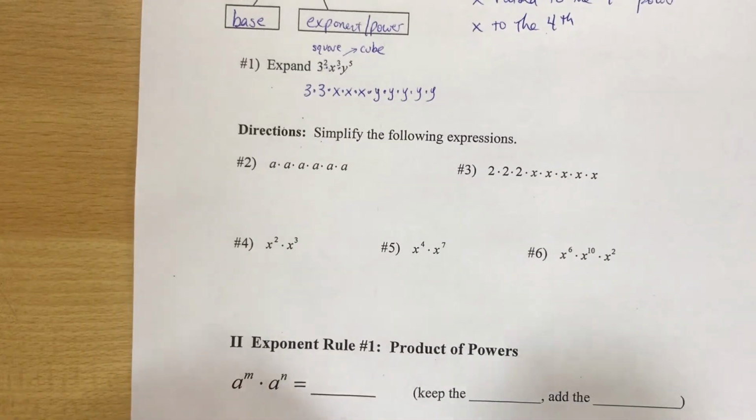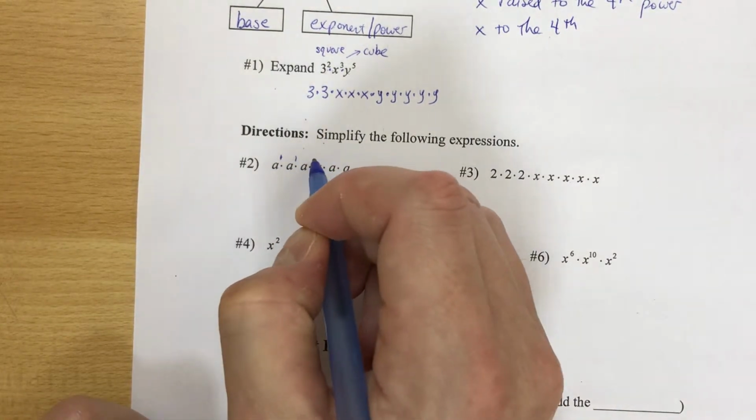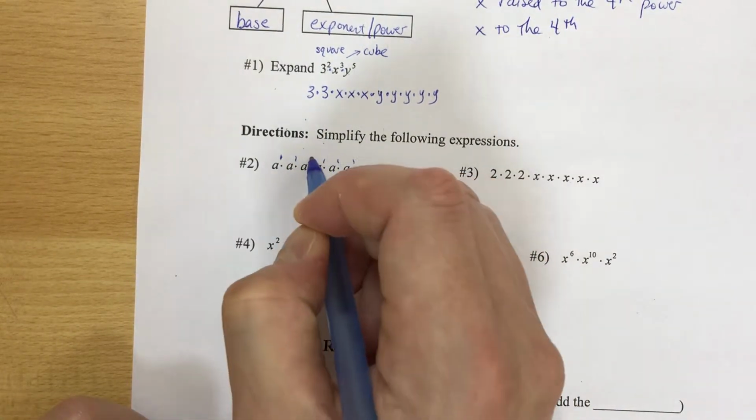Okay, let's take number 2 here, simplify the following expressions. Well, this is expanded. Now we want to write it in exponential form.